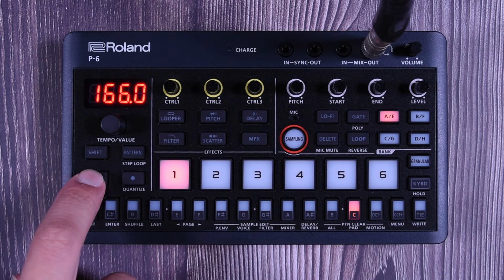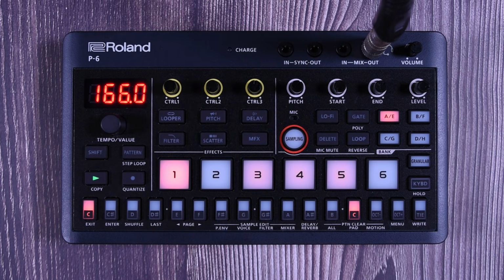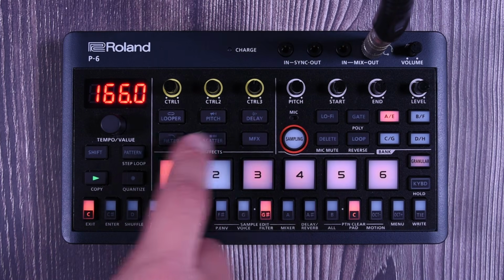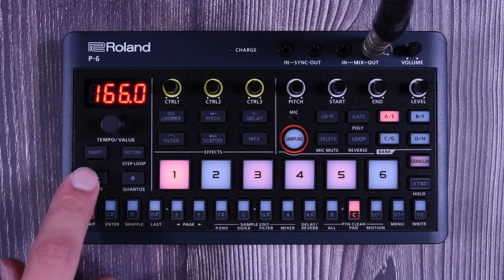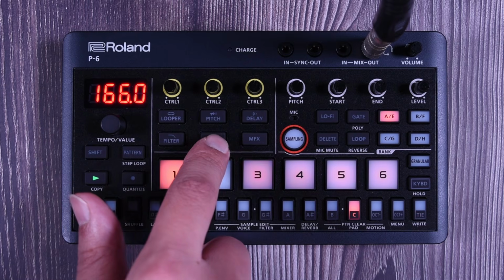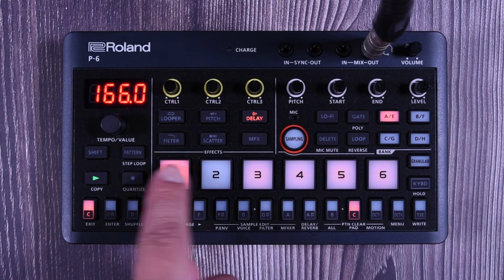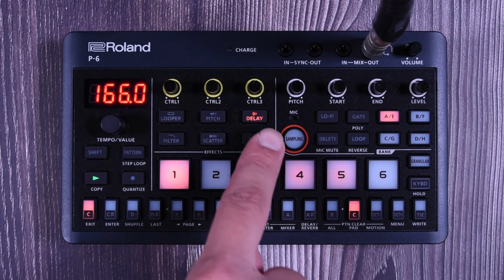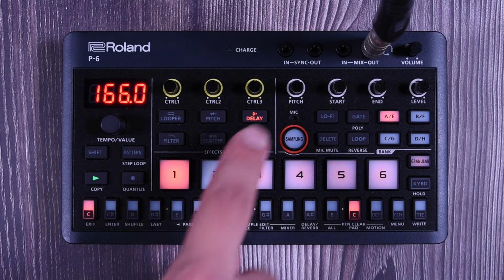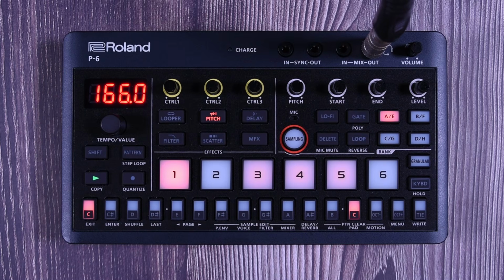So if I play maybe the first pattern, it doesn't matter. I'm gonna play it back. These buttons, they're going to be effects, and what they do, they will apply some kind of effect. In this case, it's delay, pitch, looper, filter, and scatter. Now, these ones, if I press now, will affect the whole kit. And when I press it, I don't need to hold it. It's just an on and off type of deal. If I do the same thing for the pitch, we can hear the pitch, the tuning. If I do scatter, we get it.